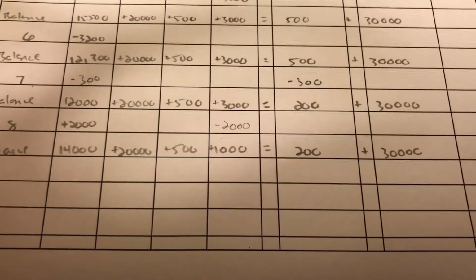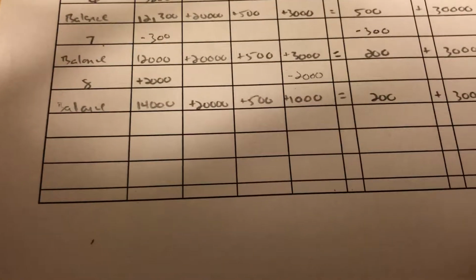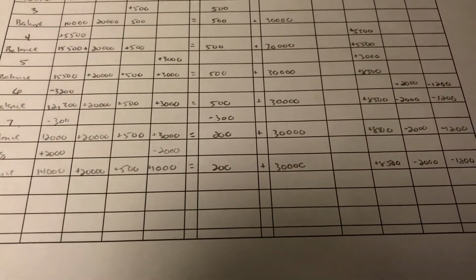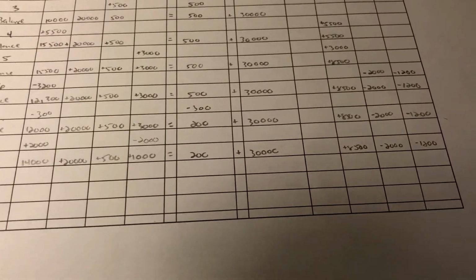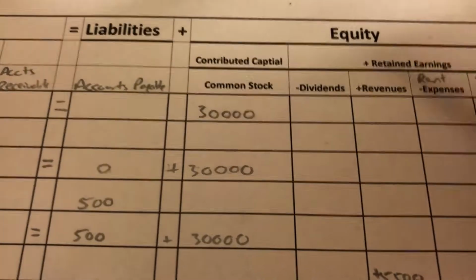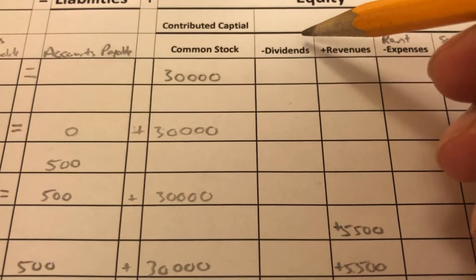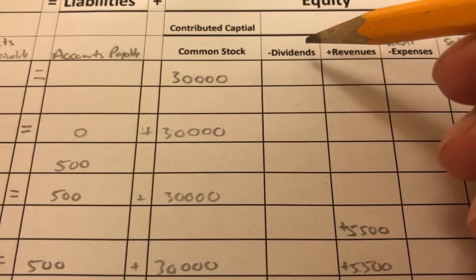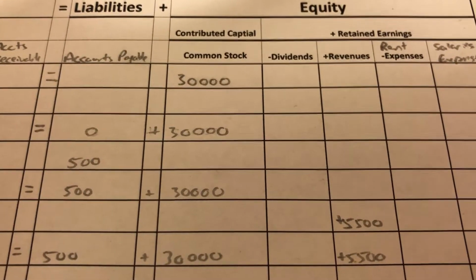All right, our last transaction for this period is transaction number 9. And since we made some money this month, which we'll get into more detail later on, we're going to pay our investor, Sheena Bright, $5,000. This account, dividends, is essentially payments to owners on profit.